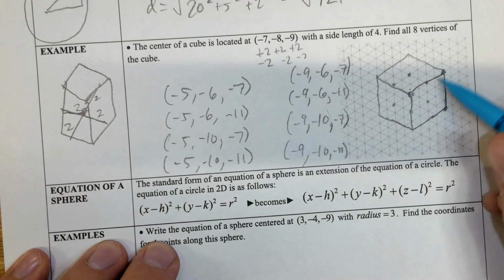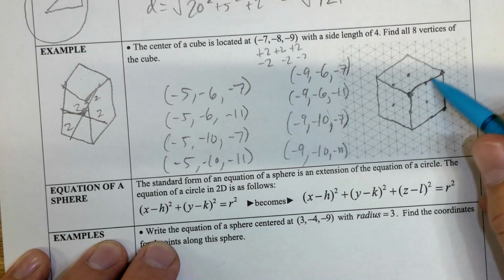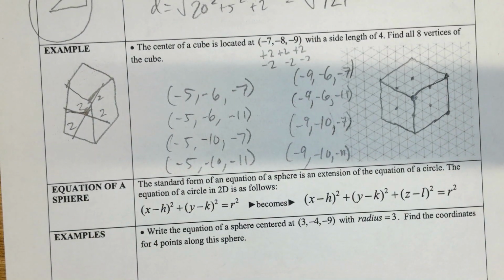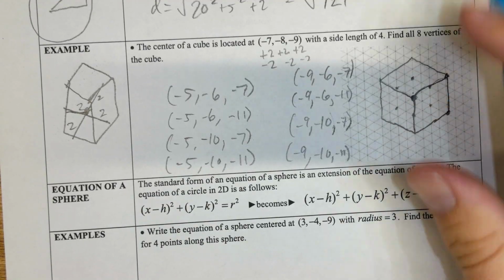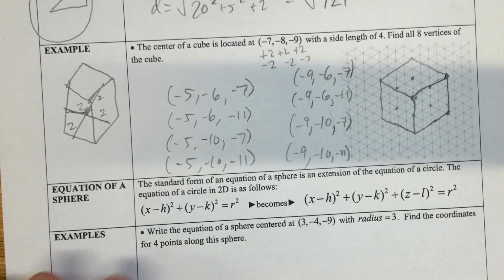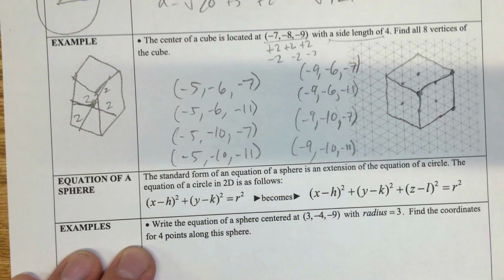And my cube takes shape. I'd have a side length of 4, but I can see how those 2's help me get to the 4's. These will be best done by just thinking it through. Thinking how far is it from the center to somewhere? How far is it from this point to that point?